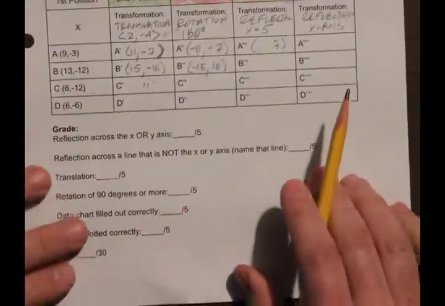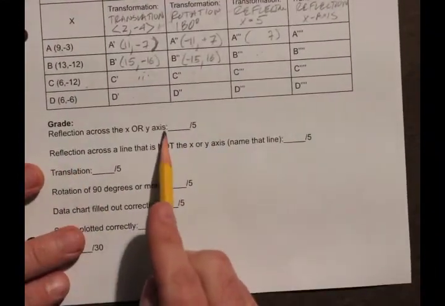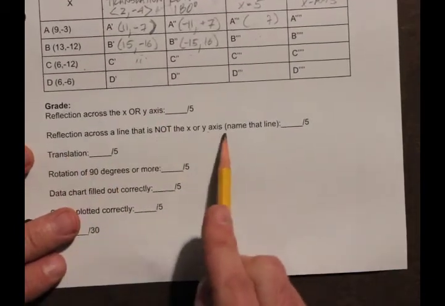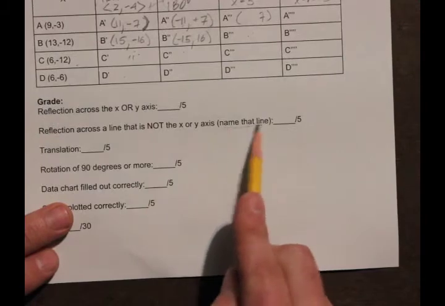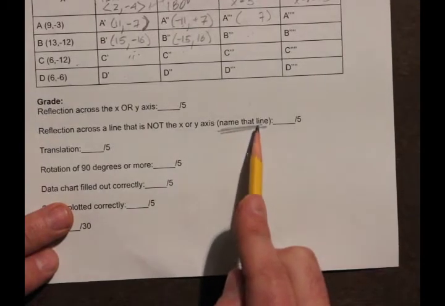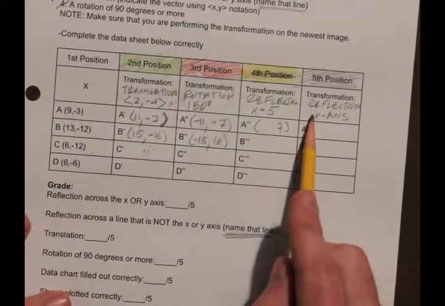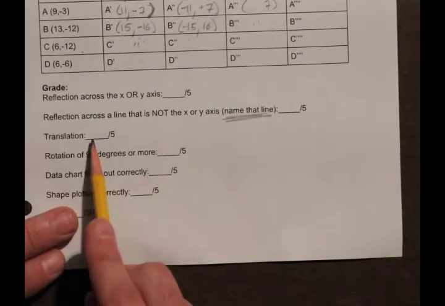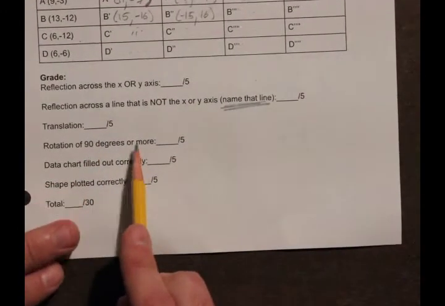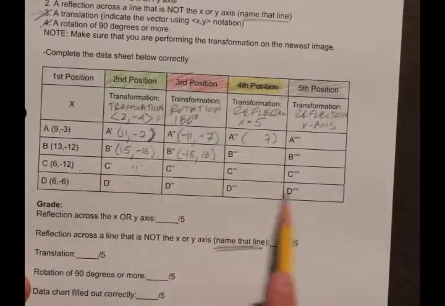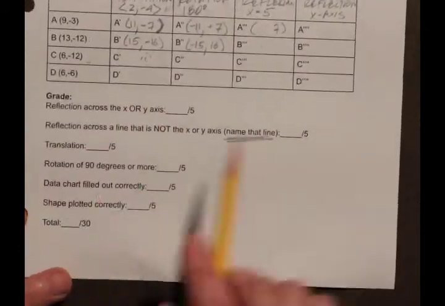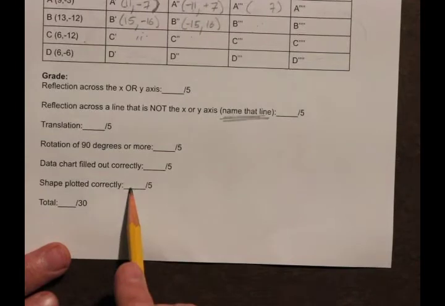And so here's your grade. Reflection across the axis. So reflection across a line that is not the x or y axis. Name that line, right? It should all be right in here. A translation, rotation, data chart filled out correctly. This is your data chart. It needs to be filled out correctly. And the shape plotted correctly.